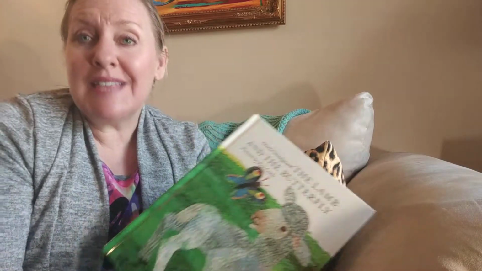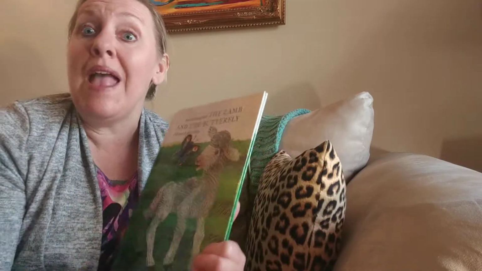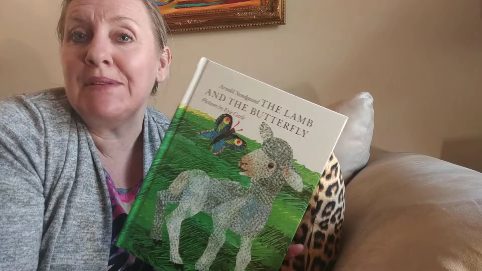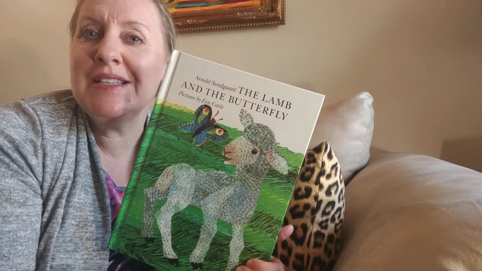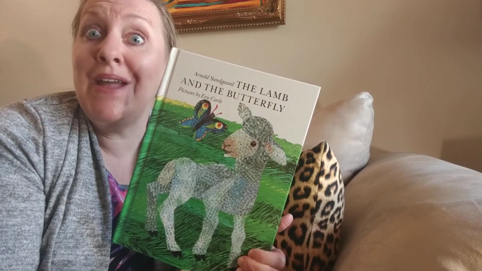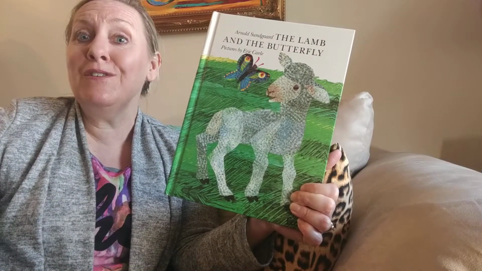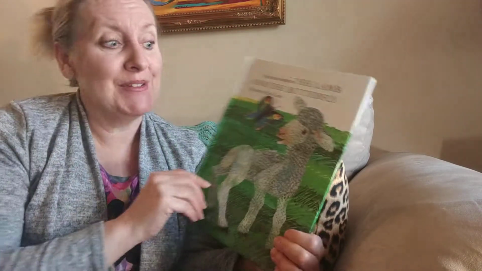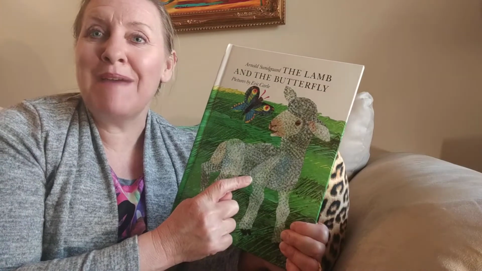Now, what's the setting of the story? Where and when did the story happen? So where did it happen? Do you remember what that word is? A meadow, a wide open field of grass. Yes, animals like to run and kick up their feet in the meadow, don't they?